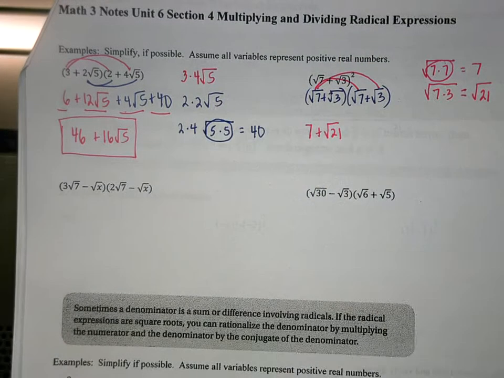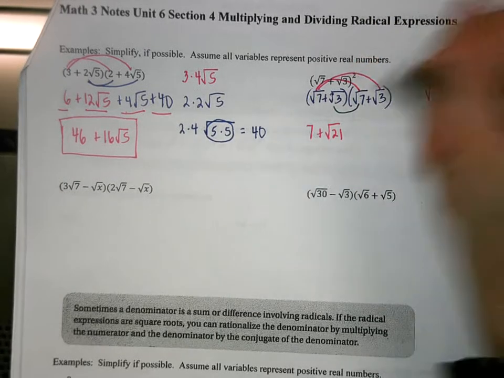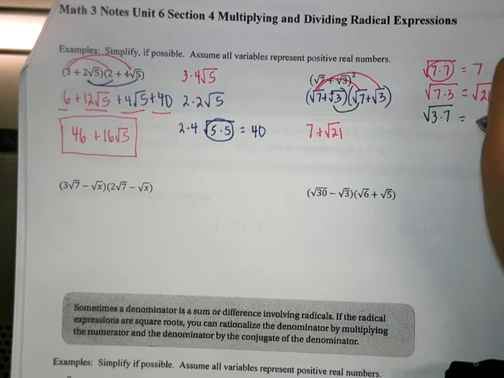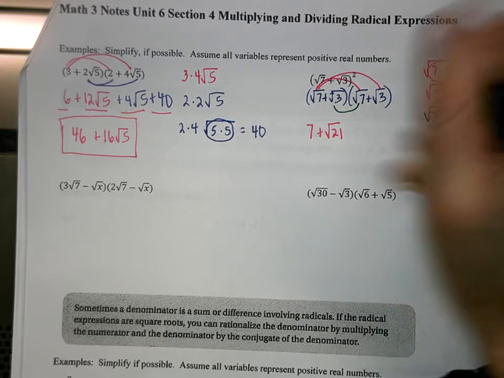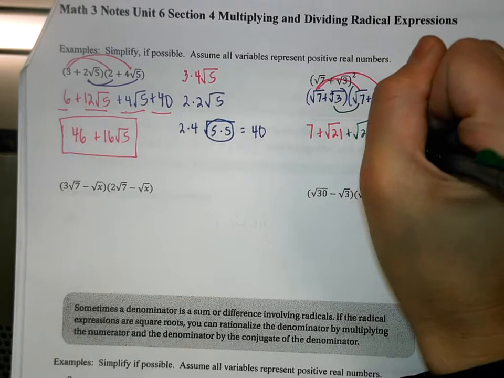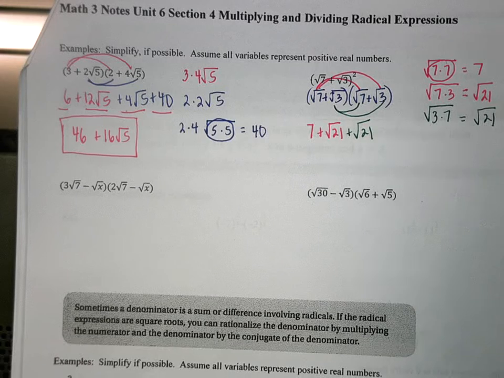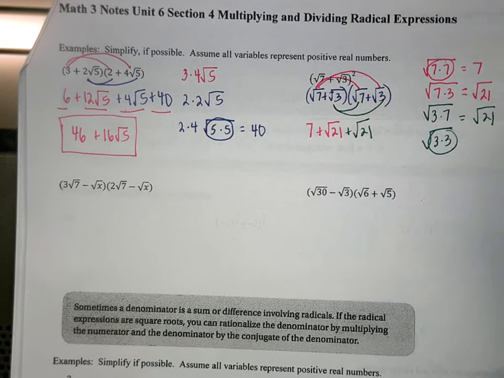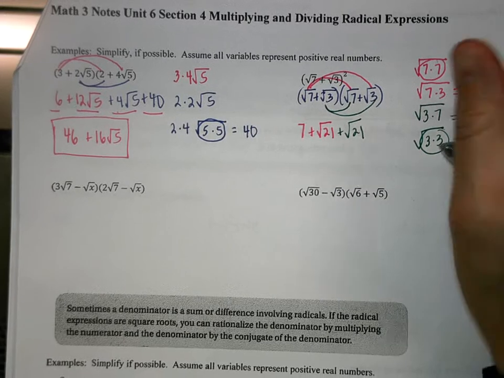Okay, now going to root 3, we're going to go root 3 times 7. Okay, again, no pairs, so that's going to make a root 21. And then the last one, we have root 3 times root 3. Okay, that does make a pair, so that ends up becoming just 3.